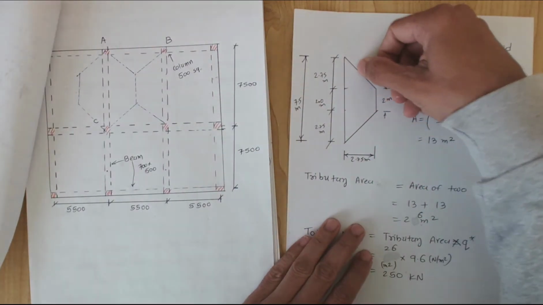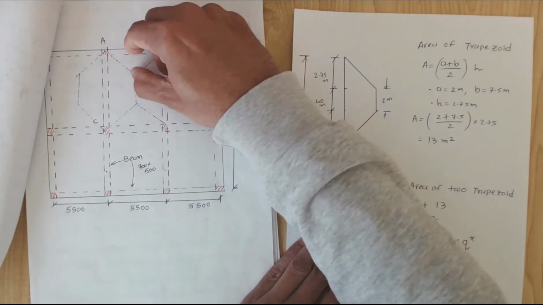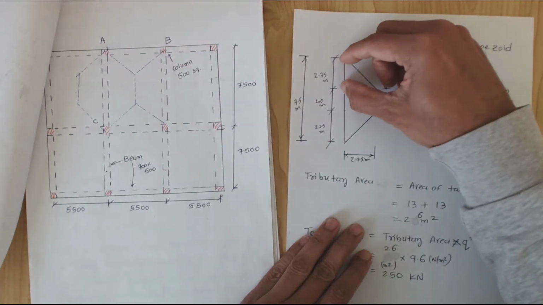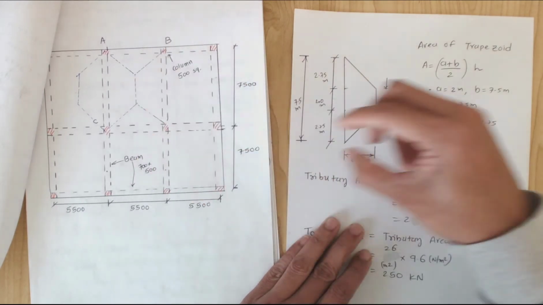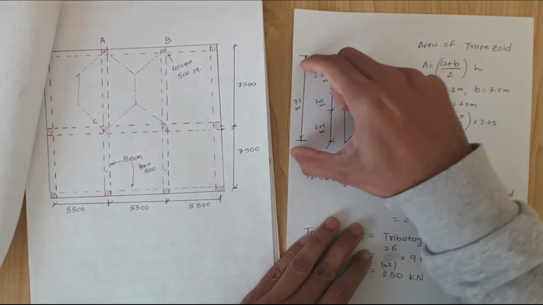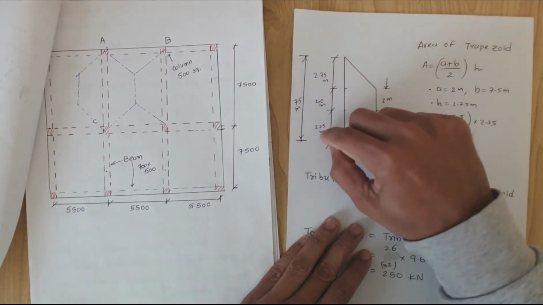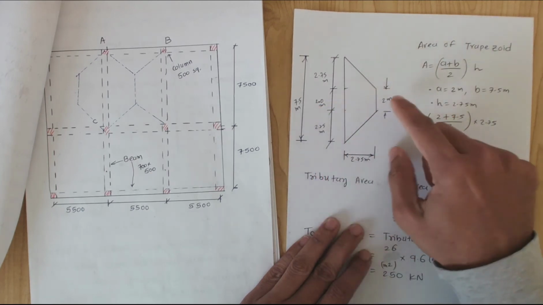Now these triangles, if you remember, had a height of 2.75, so that height is 2.75 here, and that height is 2.75. So 7.5 take away 2.75, take away 2.75 is 2 meters here.